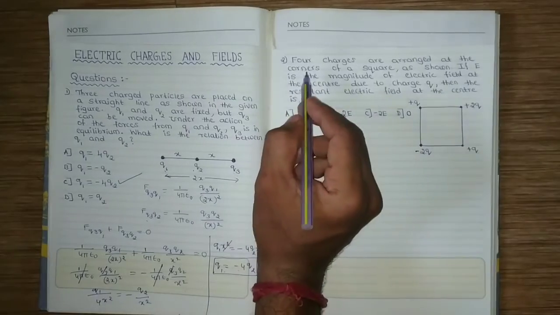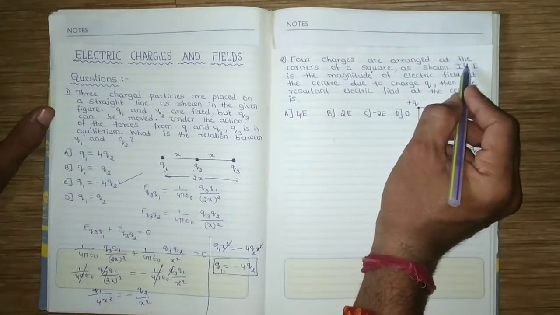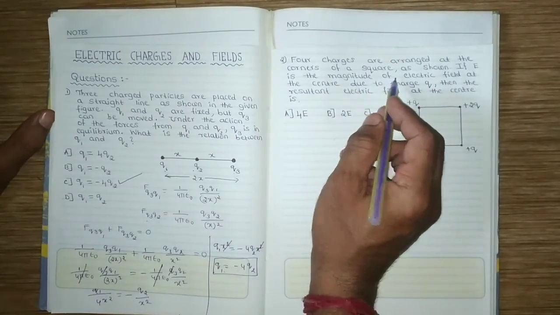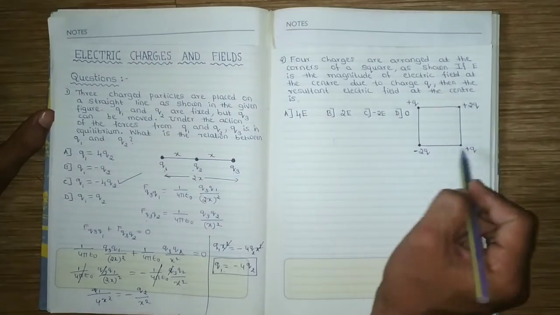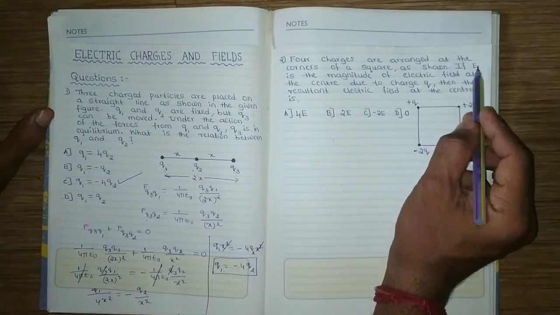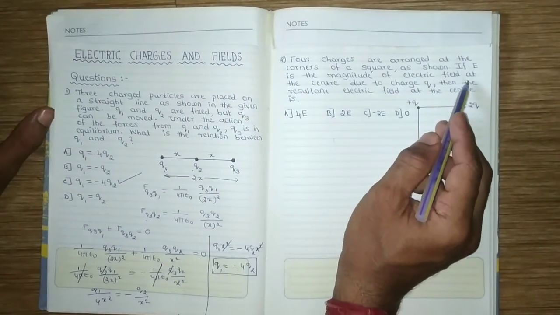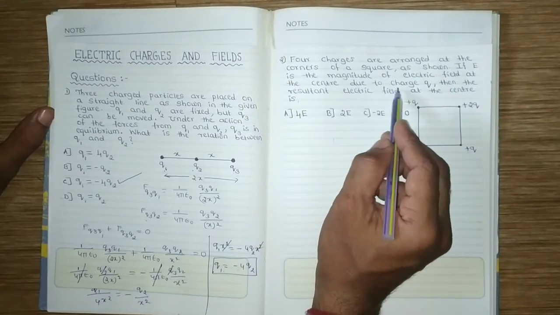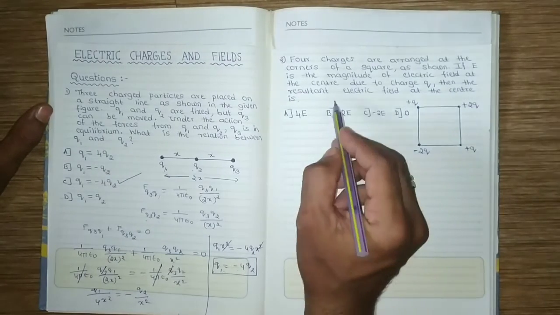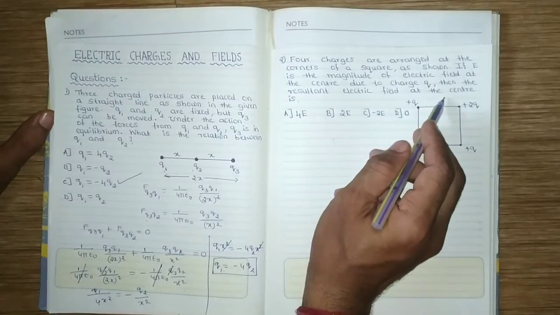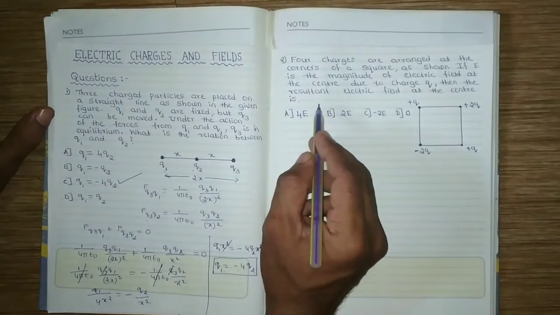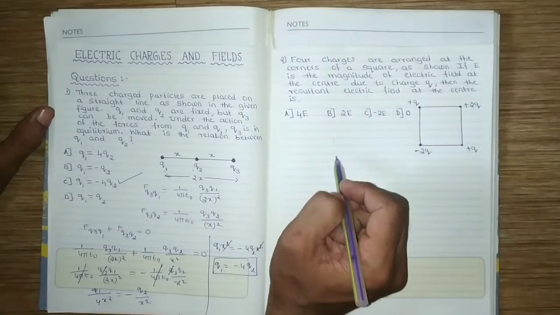The next question is, 4 charges are arranged at the corners of a square as shown in this figure. If E is the magnitude of electric field at the center due to charge Q, then the resultant electric field at the center is. The 4 options are given here.